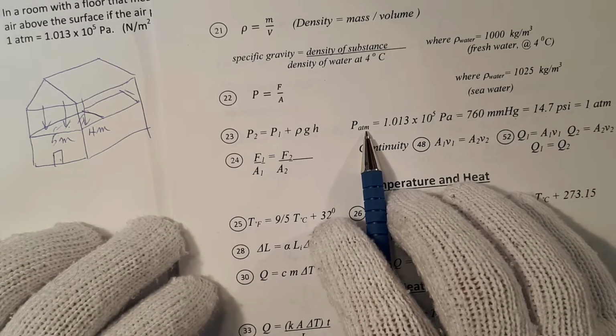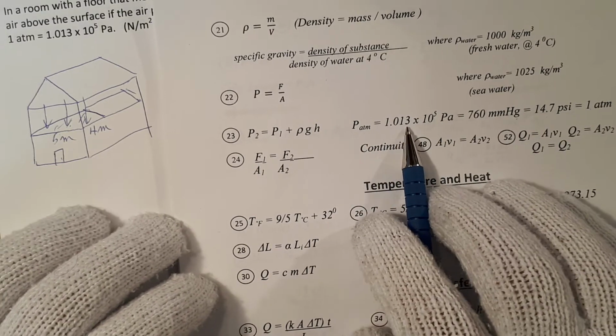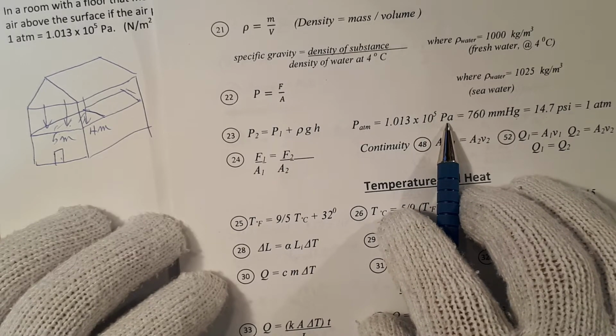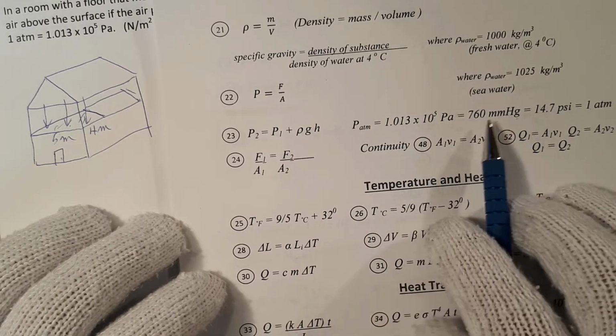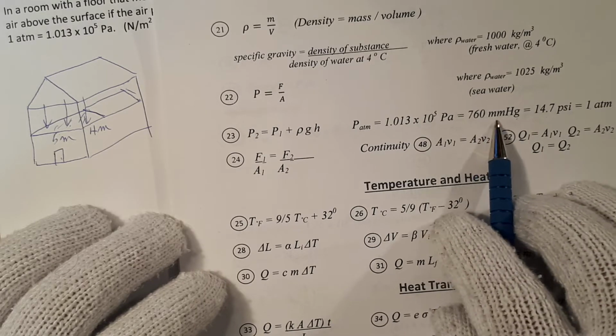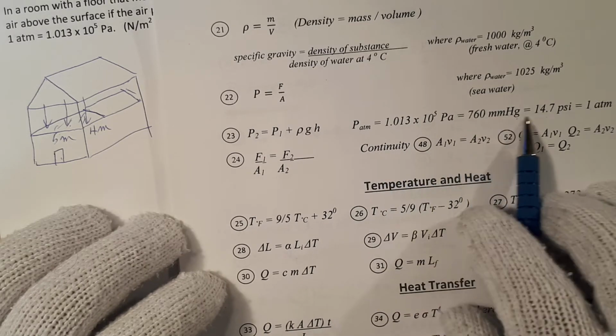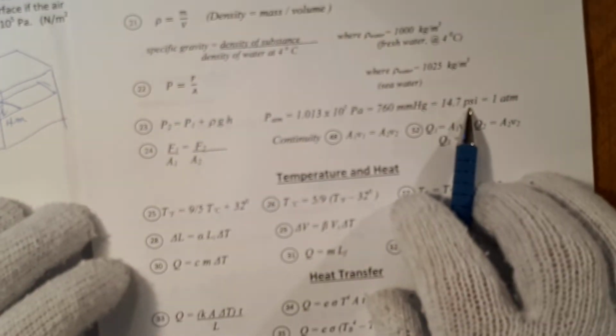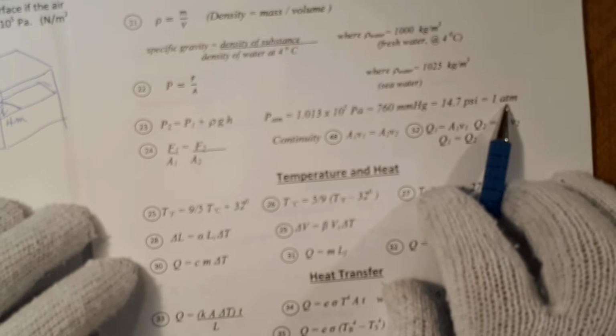We live in 1 atmosphere, and it has the value of 1.013 times 10 to the 5 pascals. Or in other units, it's also known as 760 millimeters of mercury. This is also 1 atmosphere. Or sometimes it's called 14.7 pounds per square inch. And again, this is all equal to 1 atmosphere.